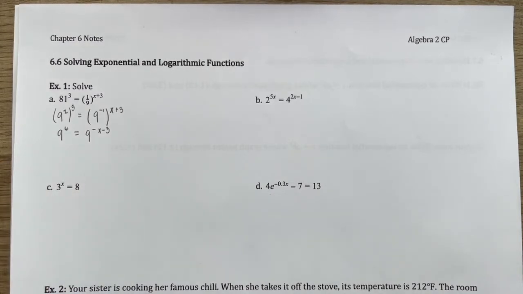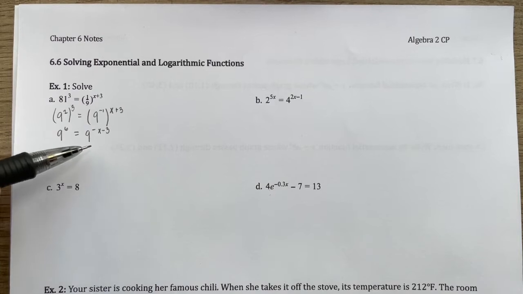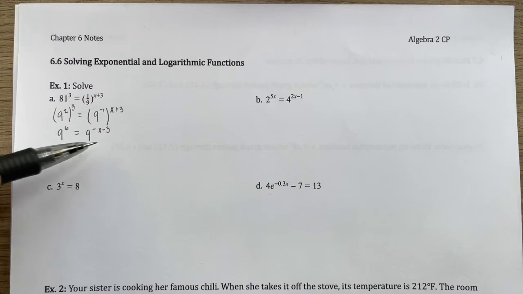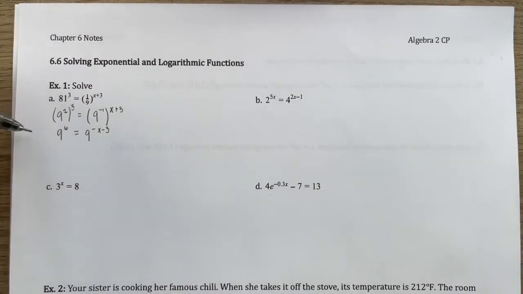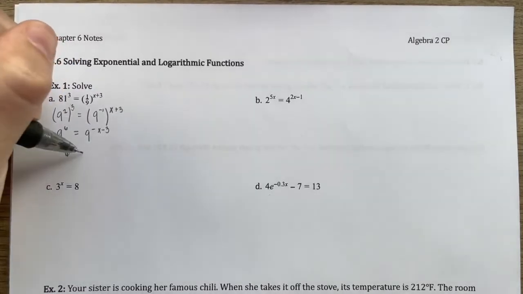And then now think, if one side of the equal sign is 9 to the 6th power, that means that the other side of the equal sign must be equivalent to 9 to the 6th power. So since they both have a base of 9, to solve for x, we really just have to set the exponents equal to each other. Because if this is 9 to the 6th, then this side is also going to be 9 to the 6th power, so that they're actually equal. So we'll set the exponents equal. So 6 equals negative x minus 3.